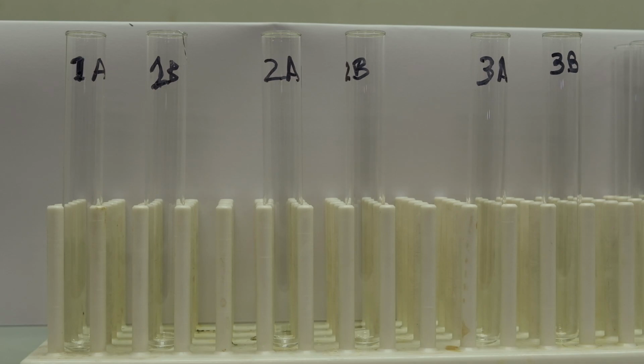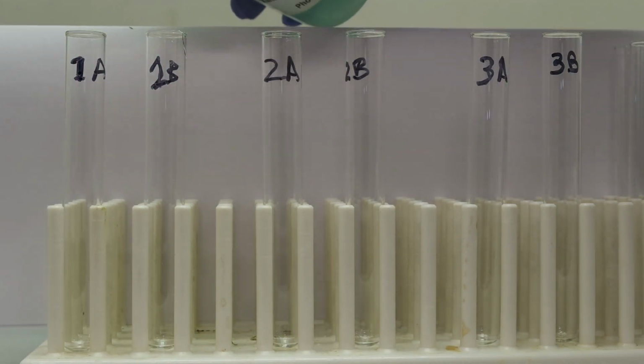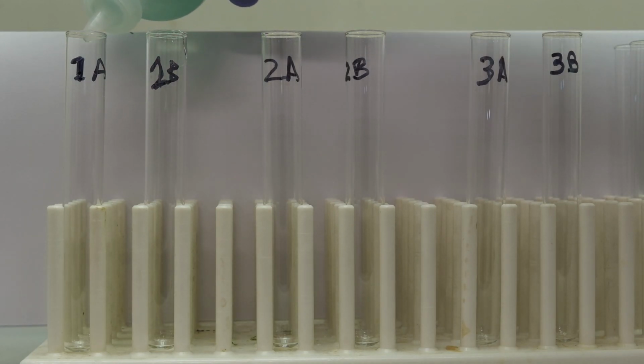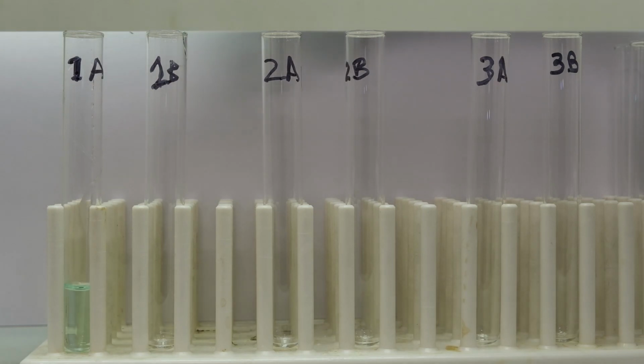So for part 1, single displacement reaction, we're going to add nickel trichloride in tubes 1A and 1B.